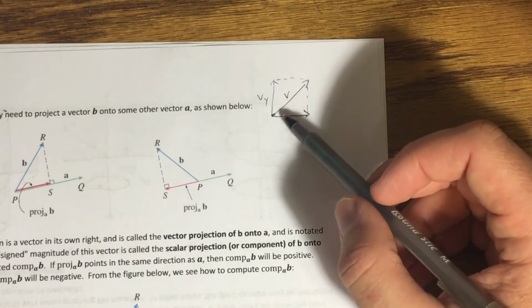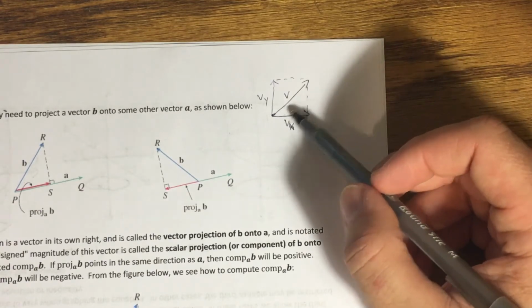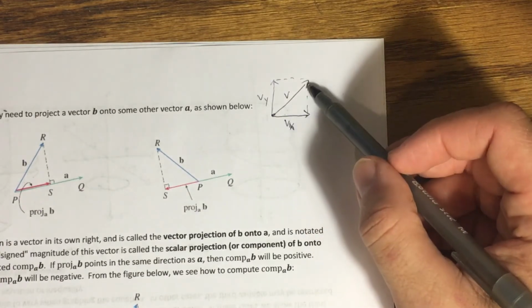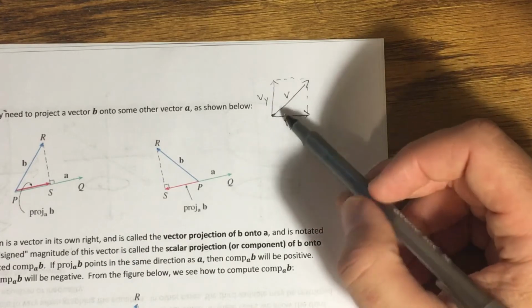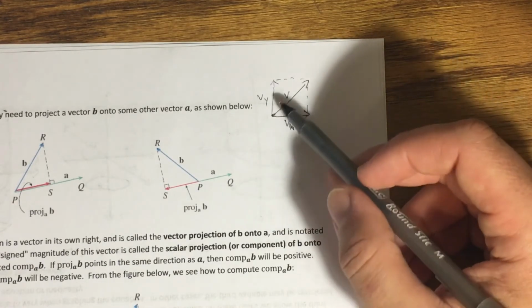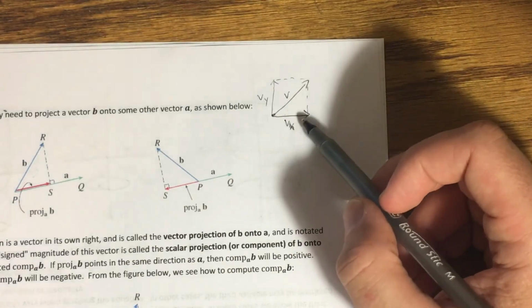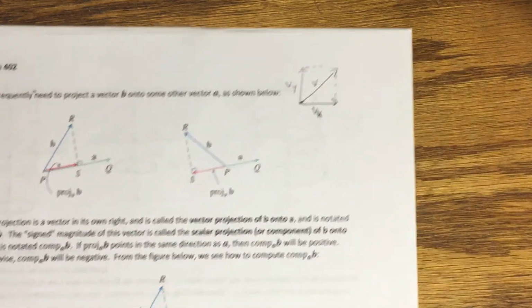But in order to take a velocity vector like this one and decompose it, what you're really doing is projecting that vector onto a horizontal and a vertical vector. This might be the standard basis vector i that we're projecting onto, and the standard basis vector j that we project onto this way.